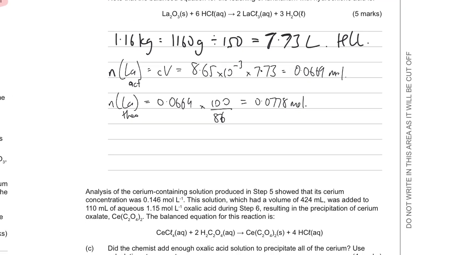And then I take that value and I work out the mass now of lanthanum, because now I have the number of moles, and I can work out the mass of lanthanum as the number of moles theoretically I could have gotten out of it times its molar mass, which happens to be this value, and then that is equal to that many grams.